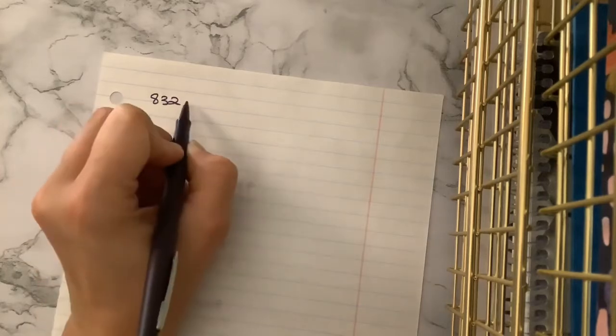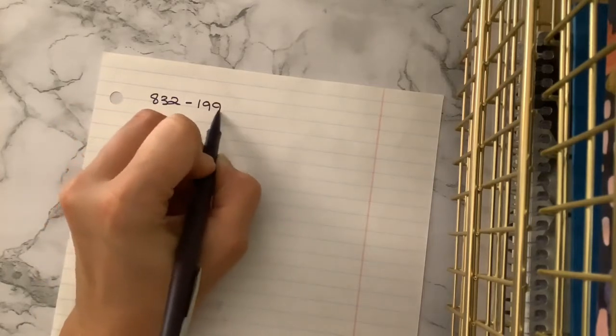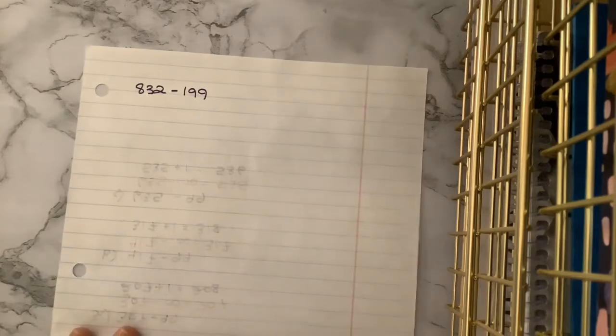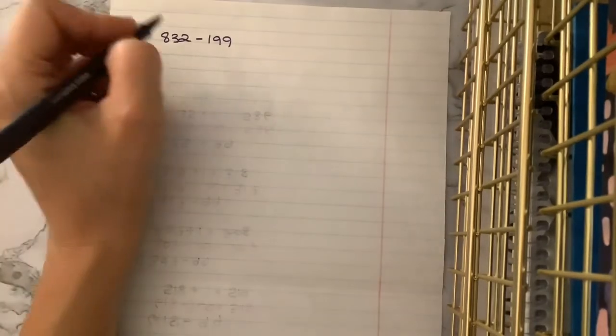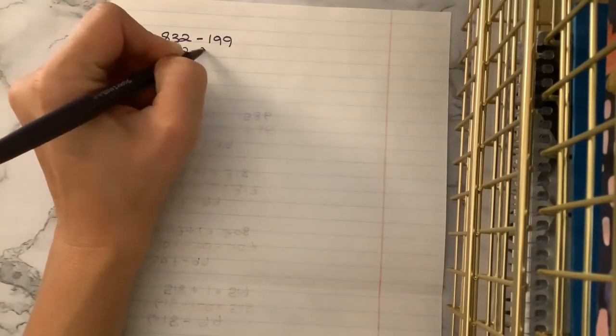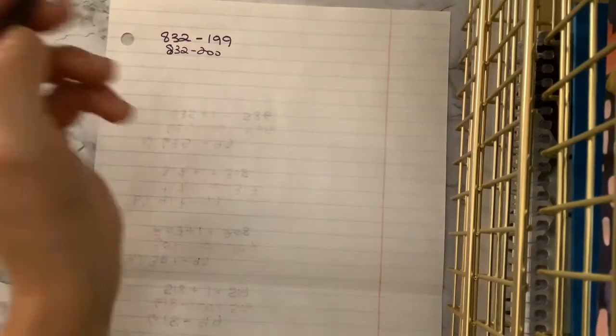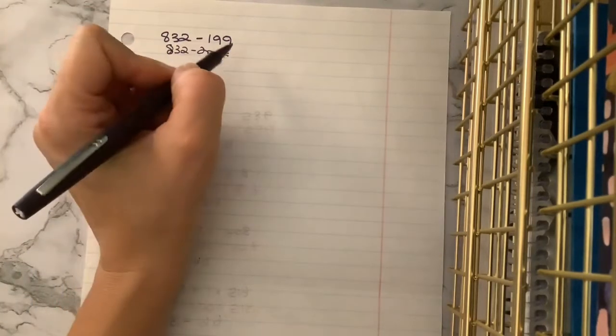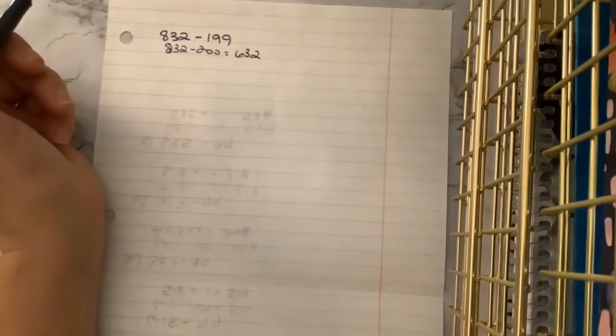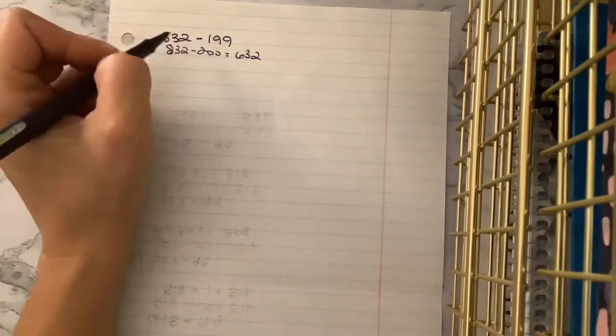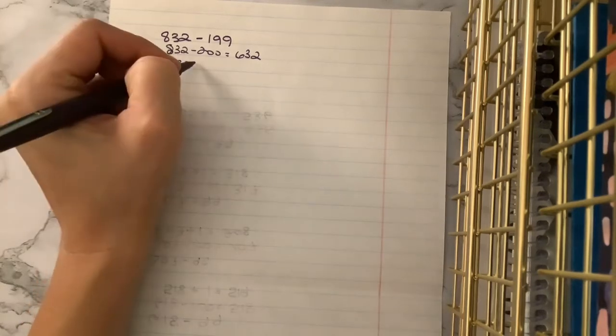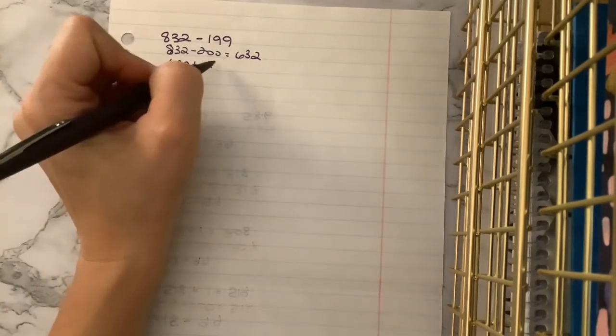But the strategy really will be the same. So let's try. 832 minus 199. In this case, we're close not to 100, but to 200. So we're going to subtract 200. 832 minus 200 is 632. But we weren't supposed to take away 200. We took away one too many. So we want to add one back. So we get 633.